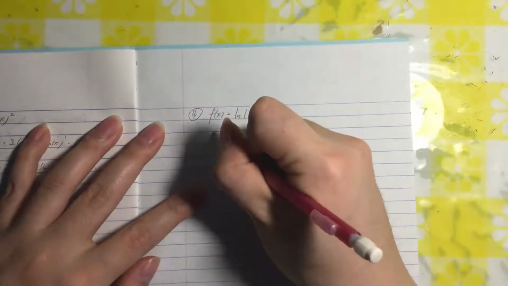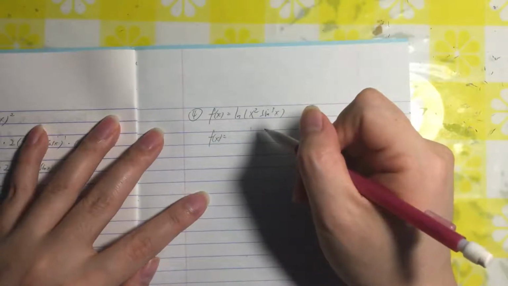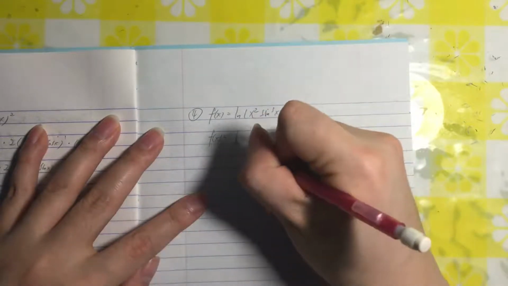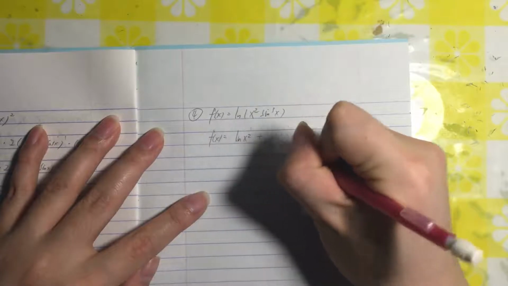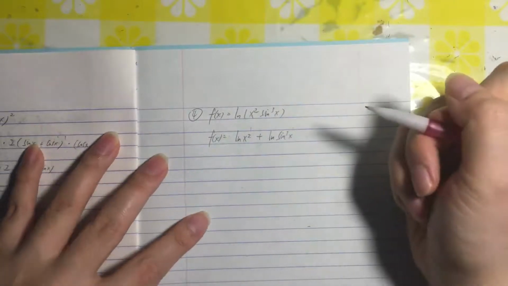First of all, we convert multiplication to addition using the first law of logarithm. So we get ln of x squared plus ln of sine cube of x.